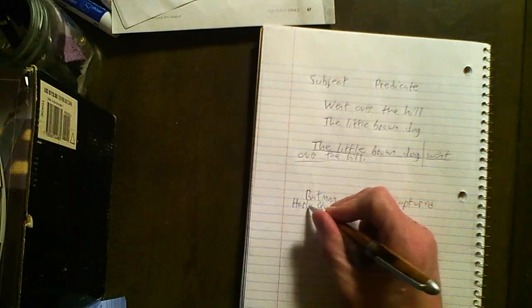Okay? So let's do another one. Let's say, I don't know. Let's make this one. So let's read this. Batman and Robin captured Harley Quinn. I don't know if I spelled Harley Quinn right. Are there two N's in Harley Quinn? Maybe. Is there an E right there? Maybe. Batman and Robin captured Harley Quinn.